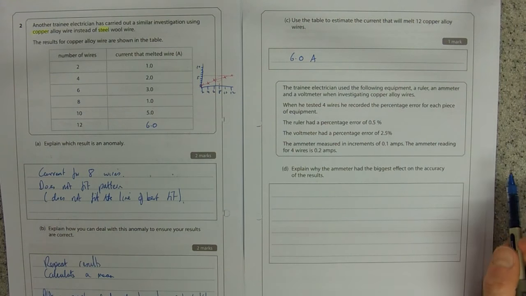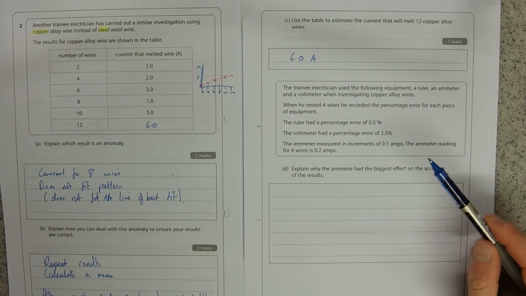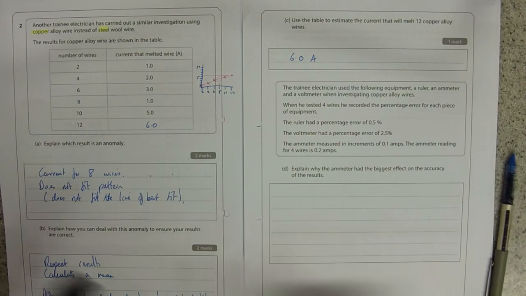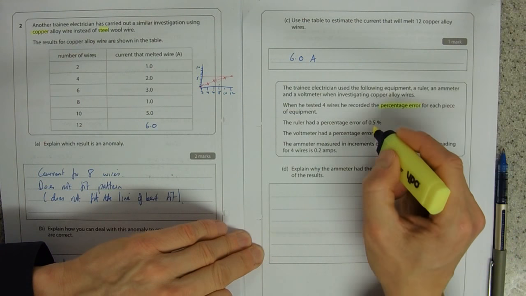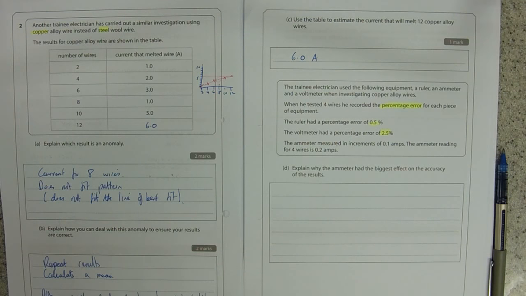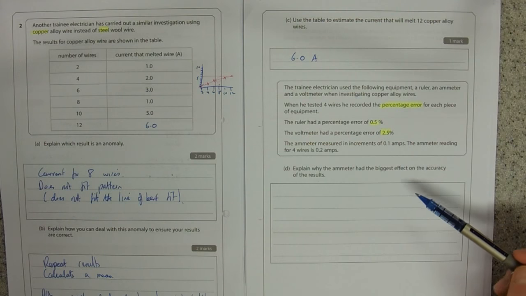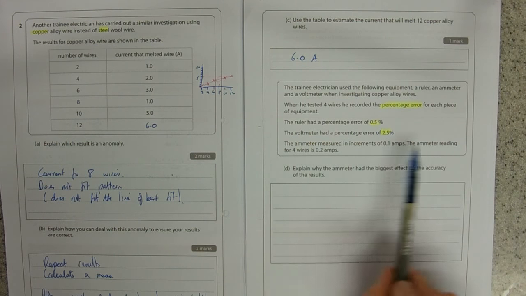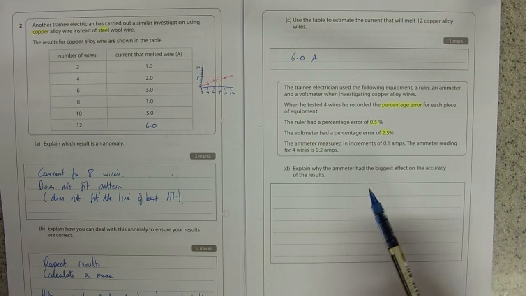A trainee electrician used the following equipment: a ruler, an ammeter, a voltmeter, tested 4 wires and recorded percentage error. Right, we know about percentage error, don't we? And they've got these percentage errors. And he's saying the ammeter has got the biggest effect on the accuracy of the results. Well, what we're going to have to do here is calculate the percentage error. What is the percentage error here?